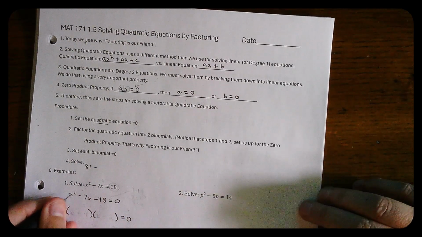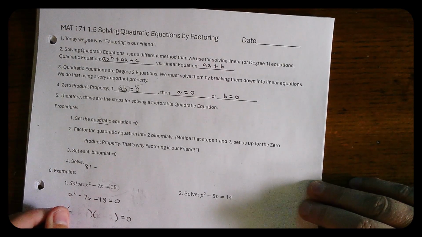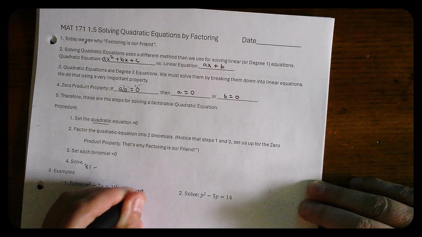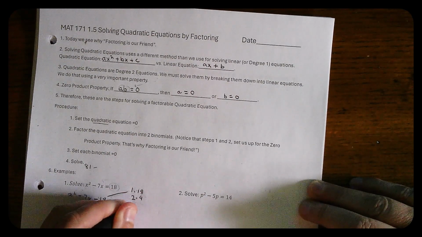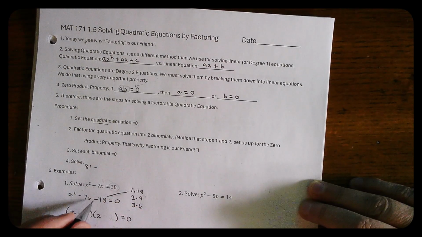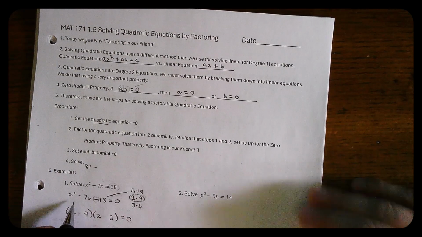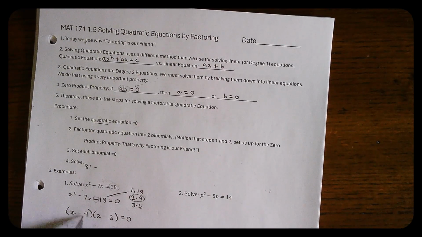So it's an easy one to factor in that there's an understood 1 here, so we know it's x and x. We want to check the factors of 18: 1 and 18, 2 and 9, 3 and 6. And we want to know which ones subtract to be 7, which is 2 and 9. Now what we want is we want these two to add up to be a negative 7. So negative 9 plus 2 gives you a negative 7. So now we have the zero product property set up. This is our A times B. That's why we have to factor equals 0.